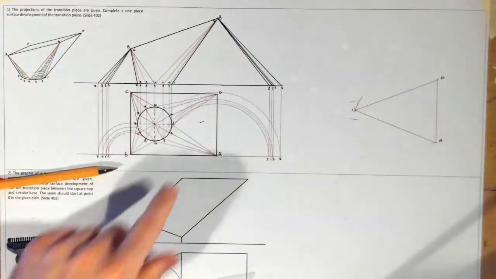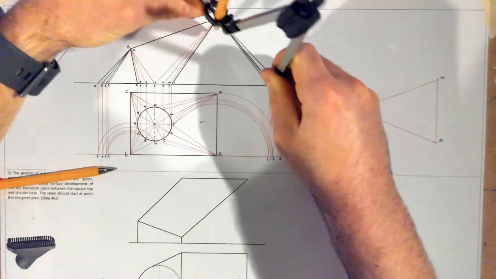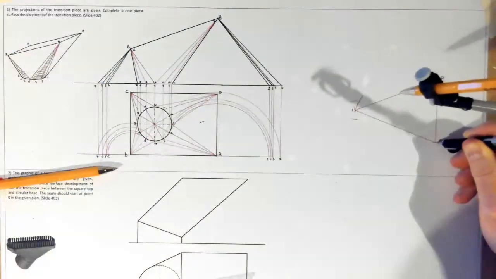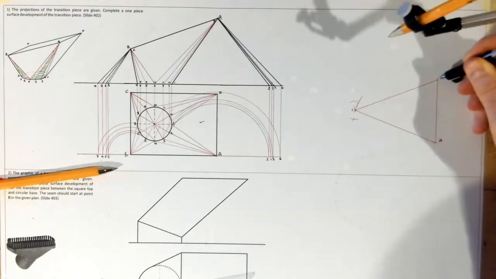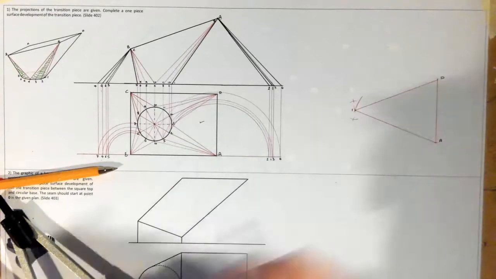And I want to take the true length from 8 to 2 then, which is the first one I found, and the first one I can see here. And from A, mark it off, that'll be 2, and from D, that'll be 12. Once again, label.